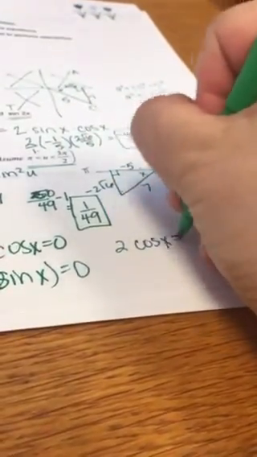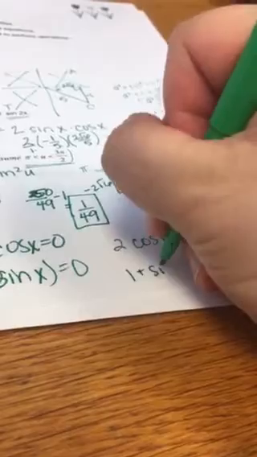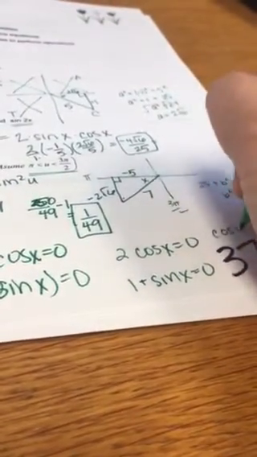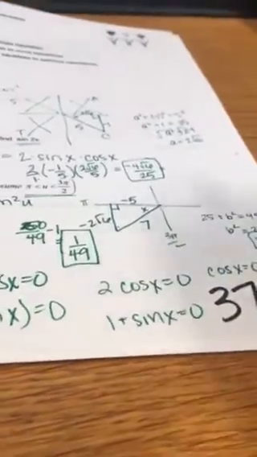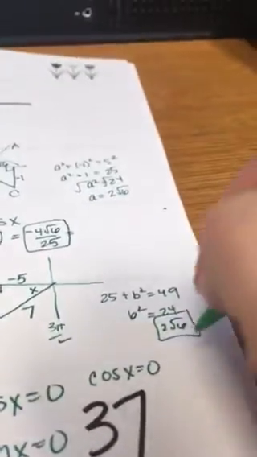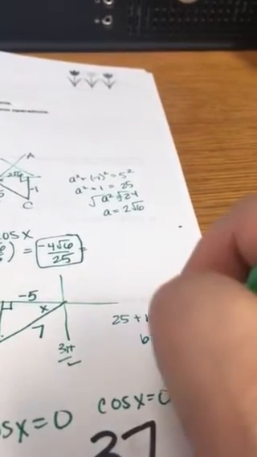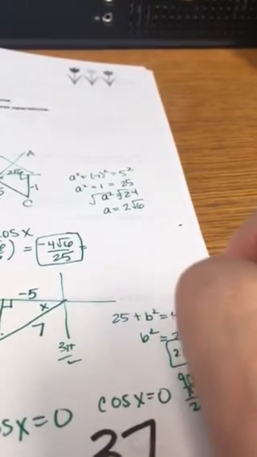Set each one equal to 0: 2 cos x equals 0, and 1 plus sine x equals 0. So I'm looking for where the cosine of x is equal to 0. That would be pi over 2 plus 2 pi n. A little reminder, plus 360n.